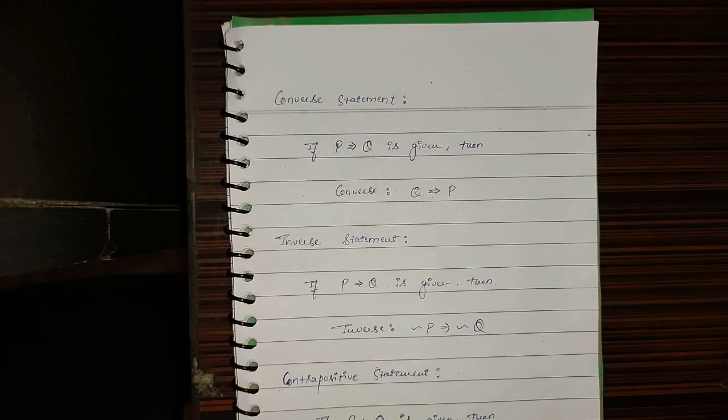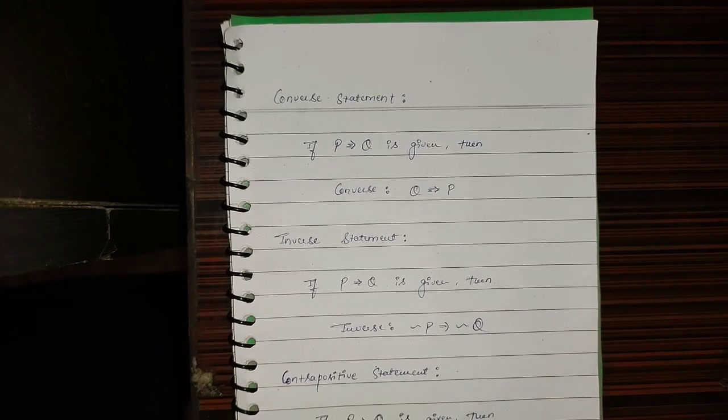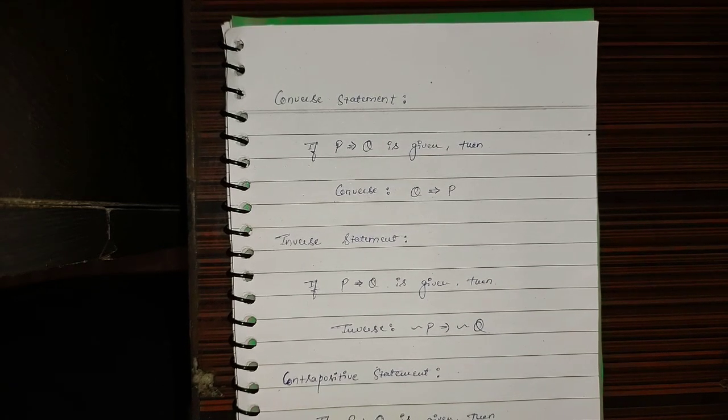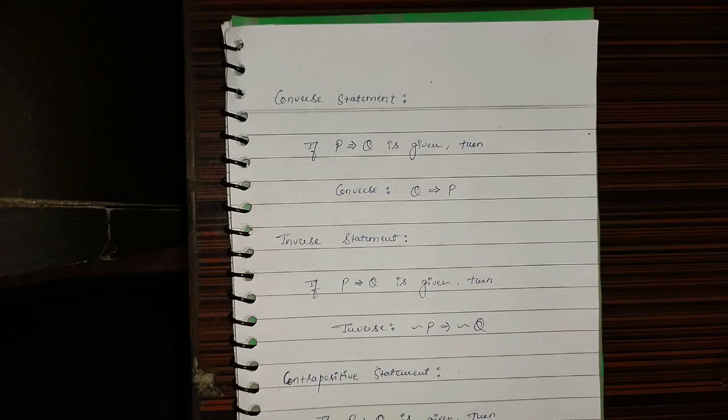Now let us look into a few more important types of statements. The first one is the converse statement. If P implies Q is given, then the converse of the conditional statement P implies Q is Q implies P. We just have to swap the order of the conclusion and the hypothesis to get the converse of a statement.